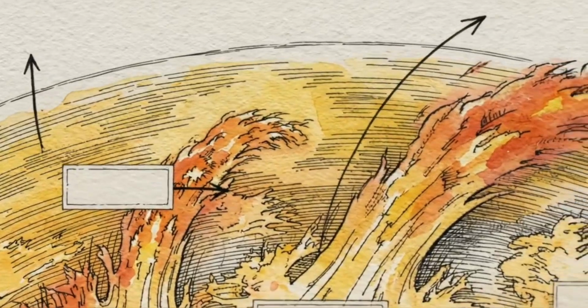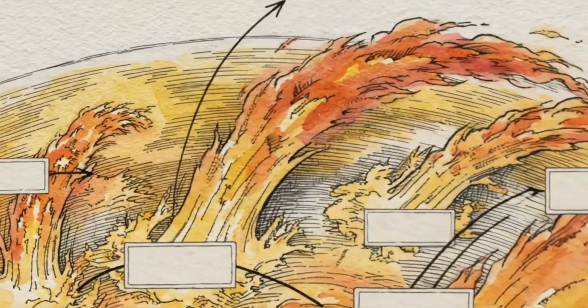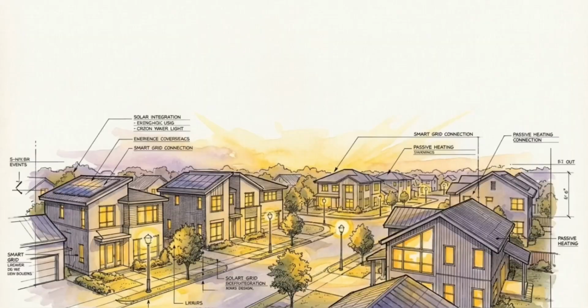We have found a way to take the raw nuclear fusion of a star millions of miles away and translate it into the exact frequency we need to live our modern lives.